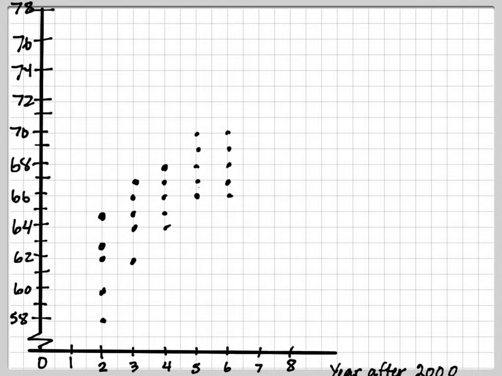What year am I on? It's supposed to be on the year 6. And I think that's the data for year 6. Double check this one. 68, 70, 67.